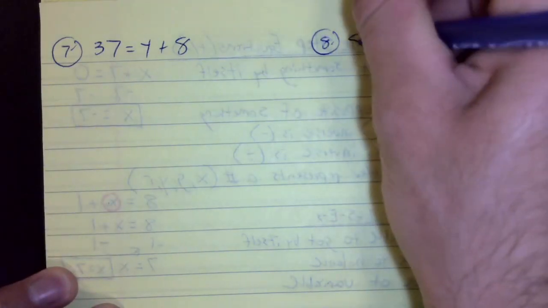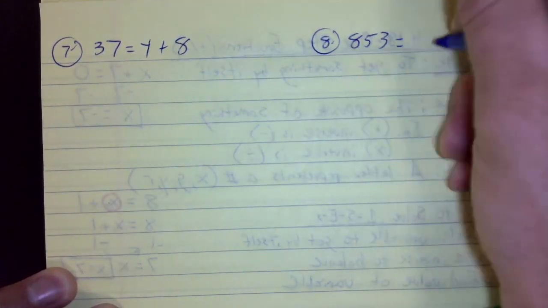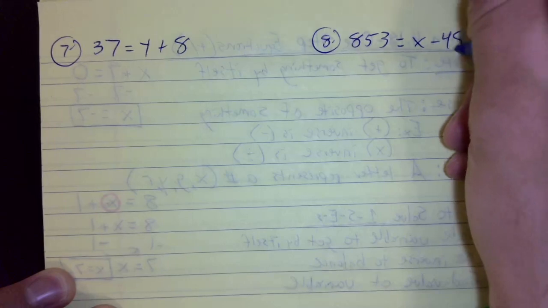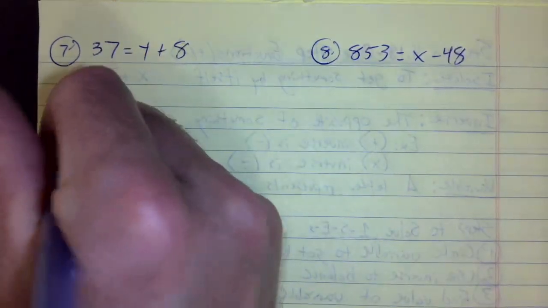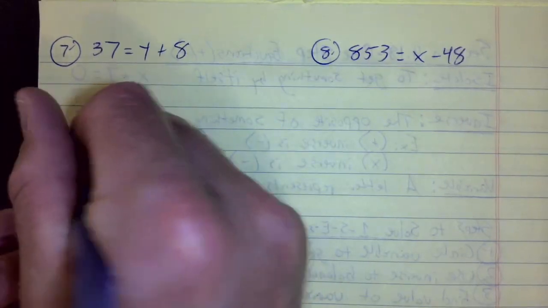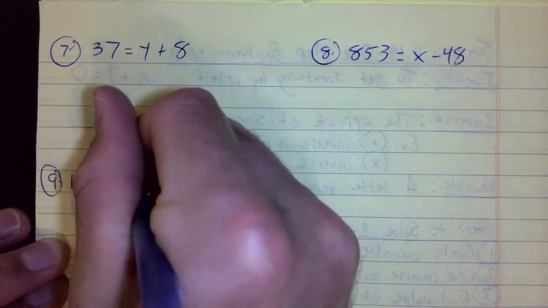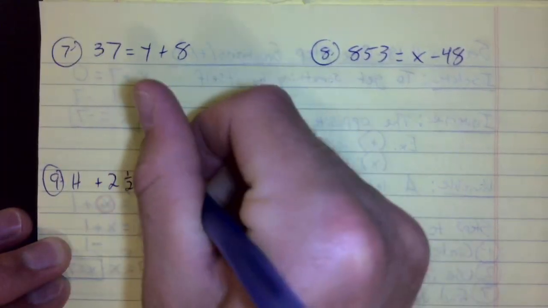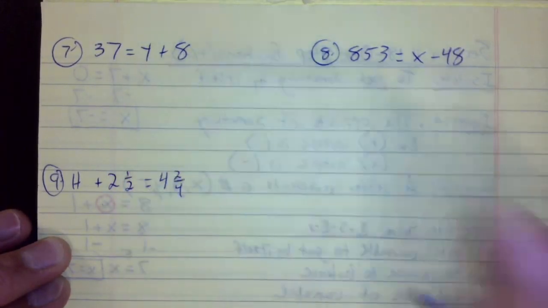Number 7 is 37 equals y plus 8. Number 8 is 853 equals x minus 48. Skip a couple lines for number 9. Number 9 is h plus 2.5 equals 4 2/4.